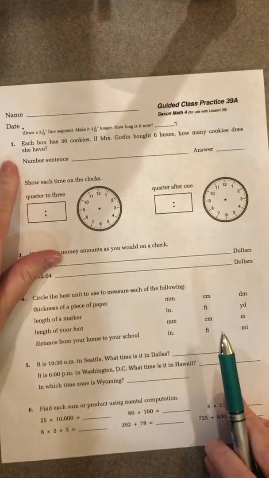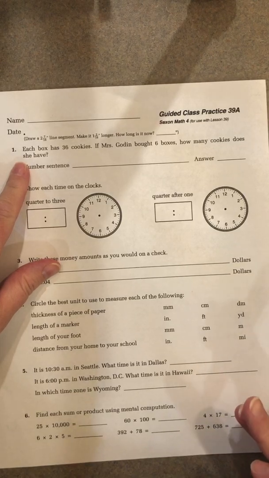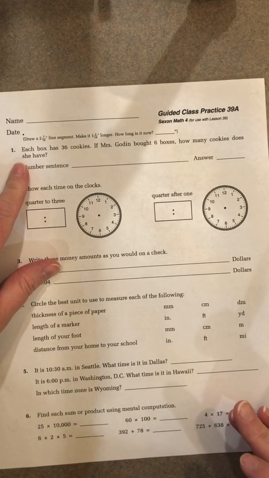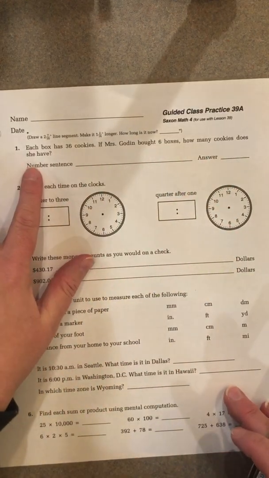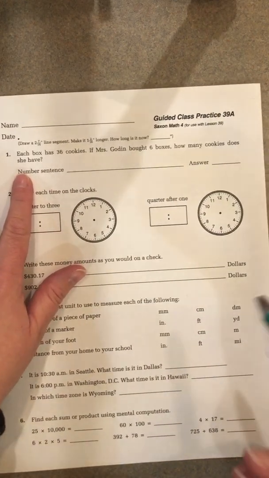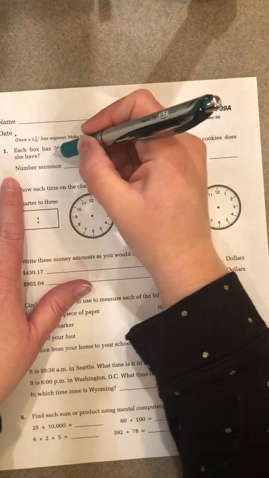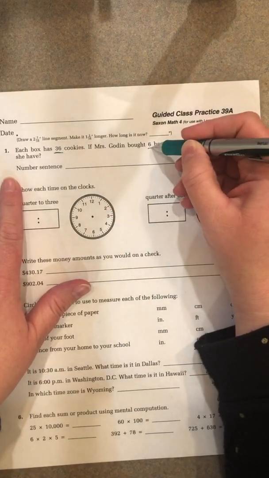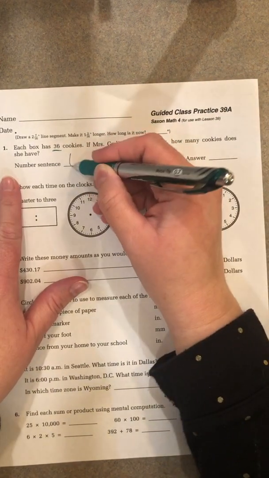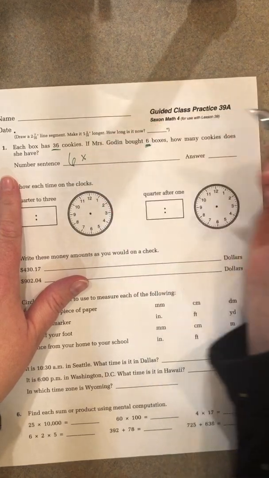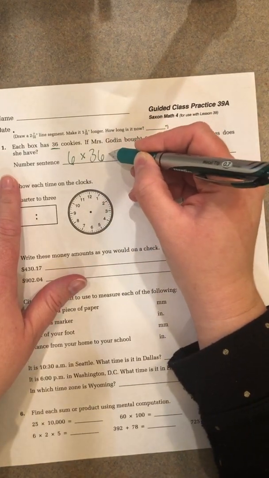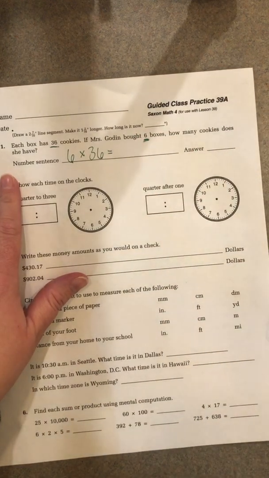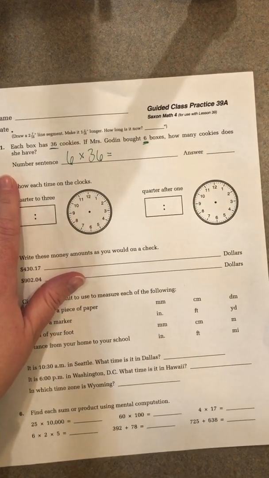Number 1 says, each box has 36 cookies. If Miss G bought 6 boxes, how many cookies does she have? So, each box has 36 and she bought 6 boxes. She bought 6 boxes of, and remember, of means multiply, 36 cookies. Okay, let's get us some scratch paper.